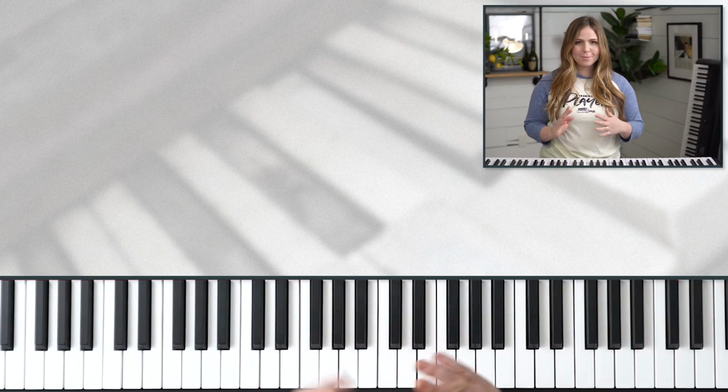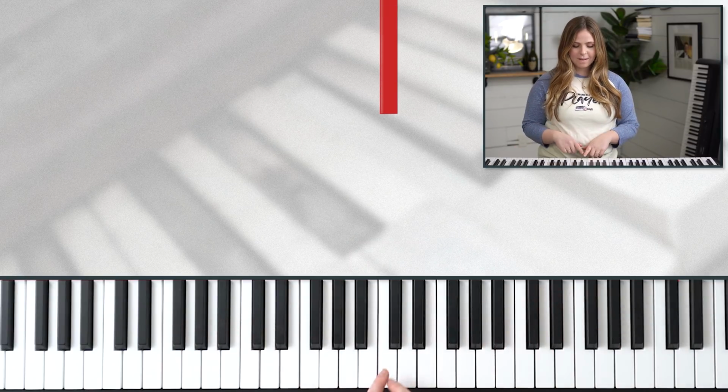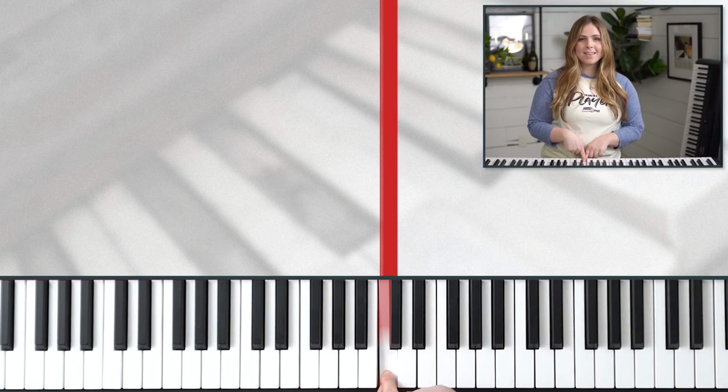And if you don't know what a chord is, all it is is multiple notes played together. The first chord I'm going to teach you is called a C major chord. And the way to find a C major chord is to first find a C, and then we're going to implement our major chord formula, which is 4-3.